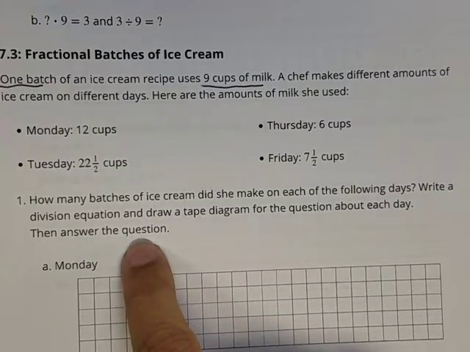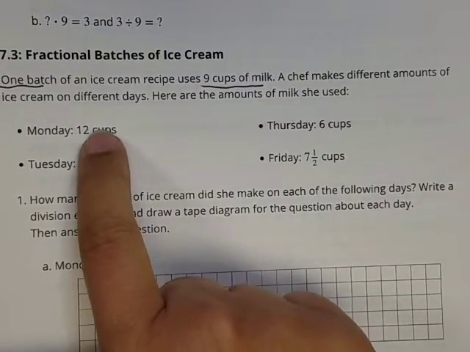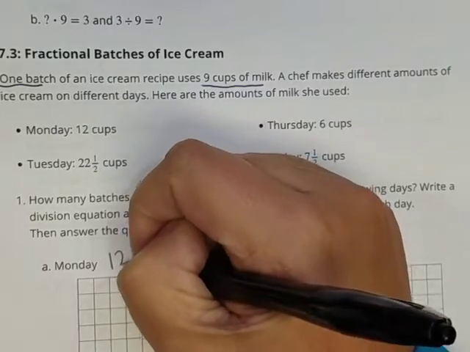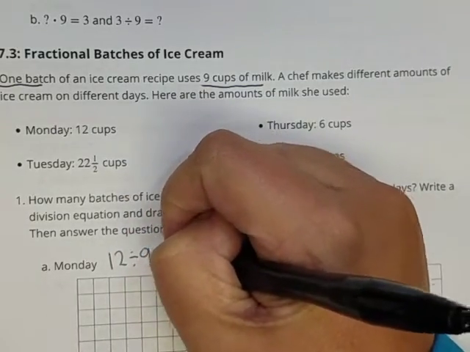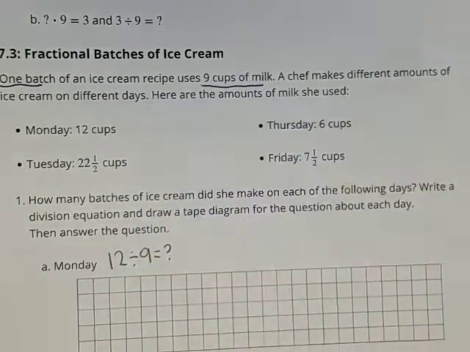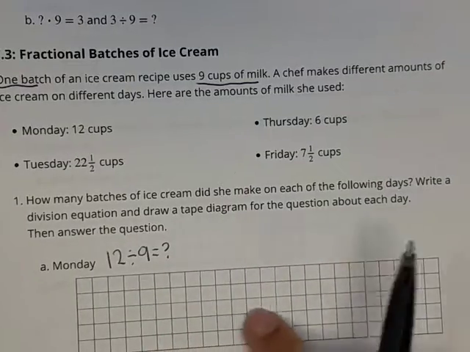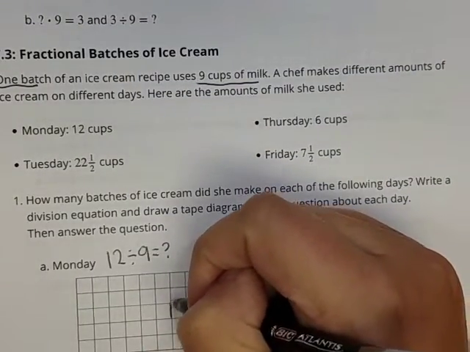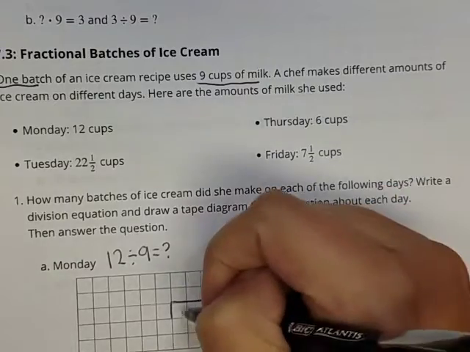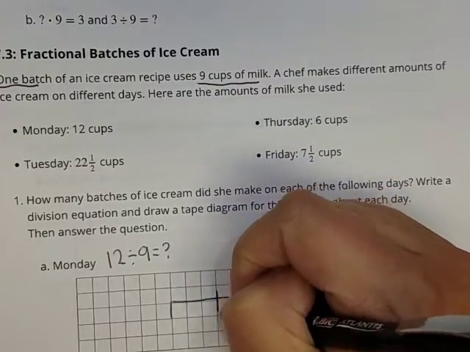Then answer the question. So if I wanted to do Monday, 12 is how many groups of 9? So there's my division question. Next, I'm going to draw 12 boxes.